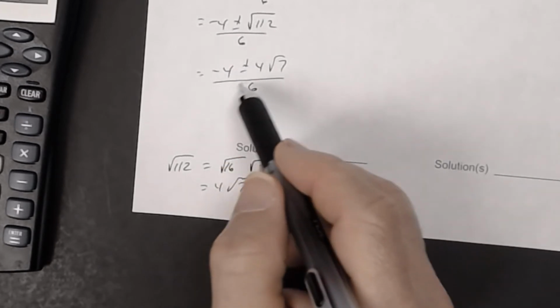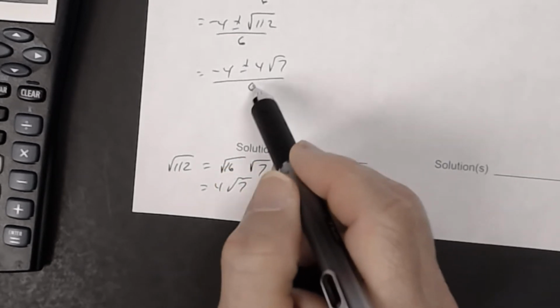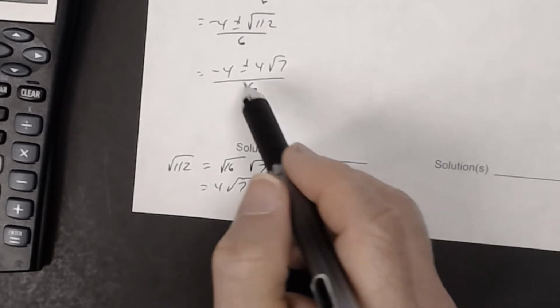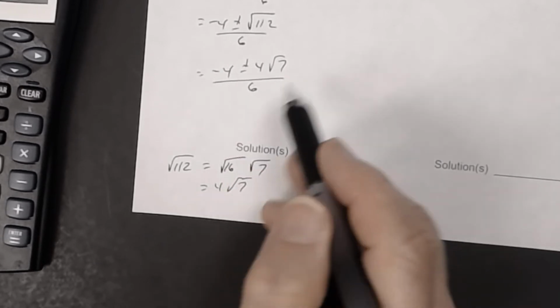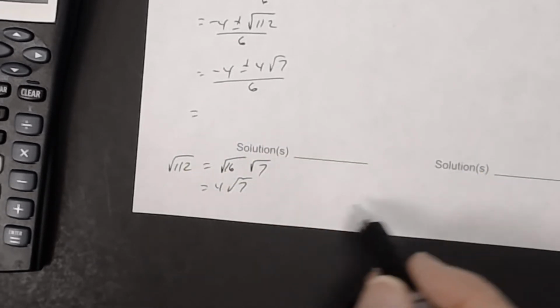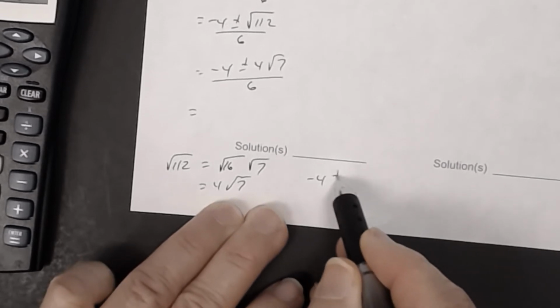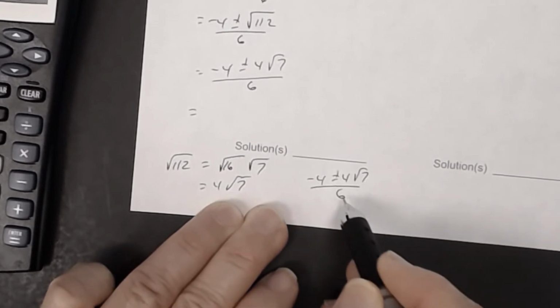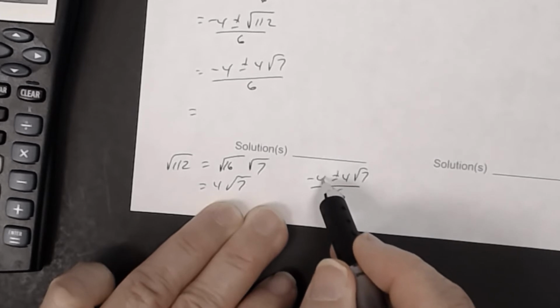Now I want you to notice this. Negative 4, 4, and 6. Can I reduce those 3? Yes, because they're all divisible by what? 2. So let me go ahead and put that here. Negative 4 plus or minus 4 square root of 7 divided by 6. So all those are divisible by 2.